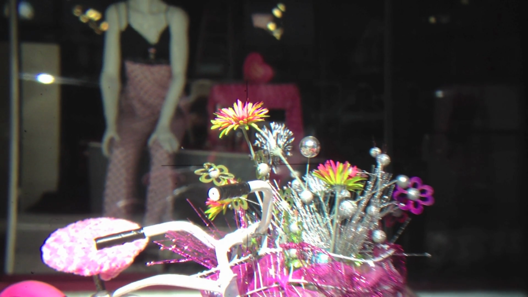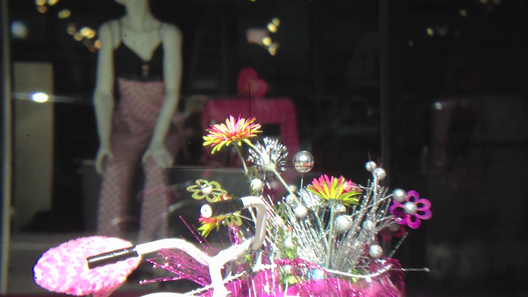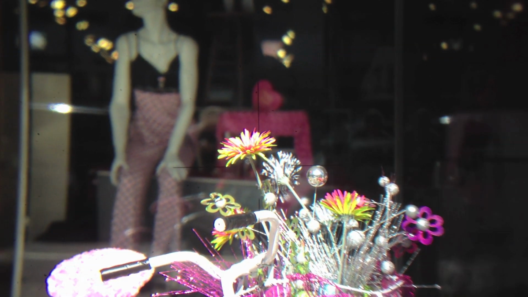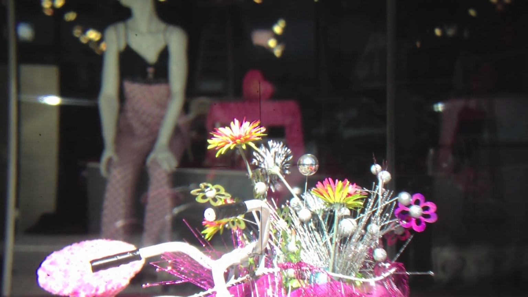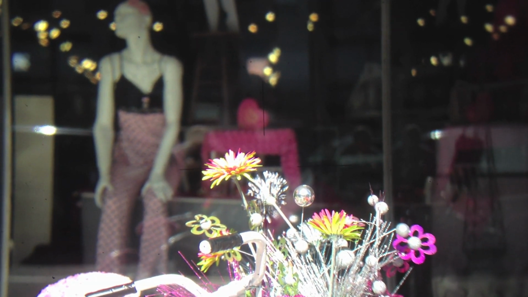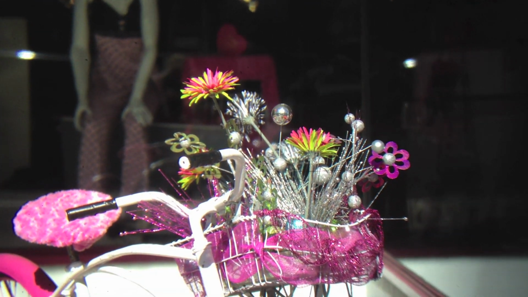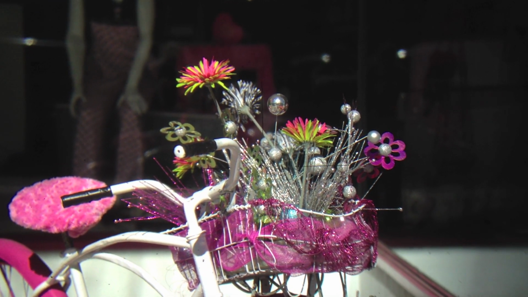What you're looking at now is the view through my Hasselblad's viewfinder of a subject I'm going to shoot. It's difficult to really show the whole frame because Hasselblad shoots square, of course. I'm trying to fit in that mannequin and this bicycle, and you can see we have this really bright contrasty light.